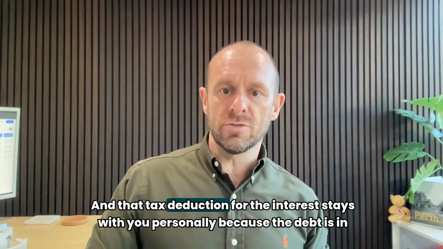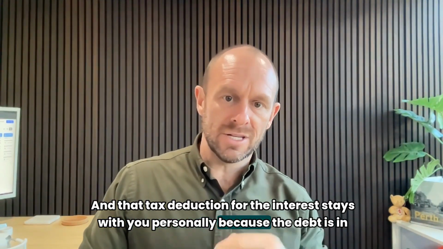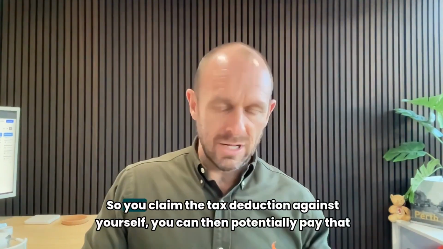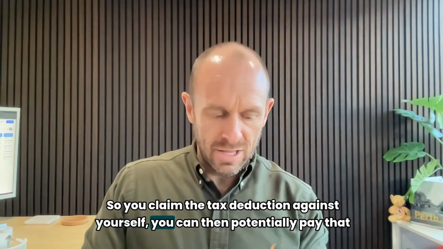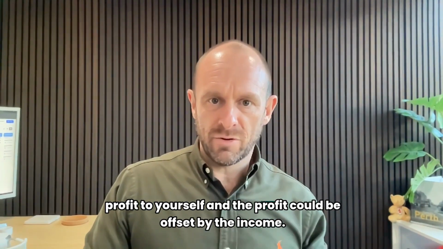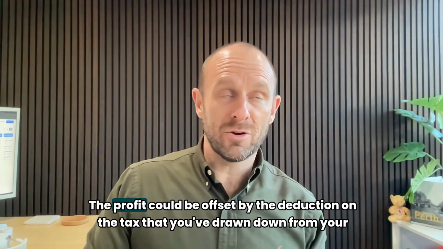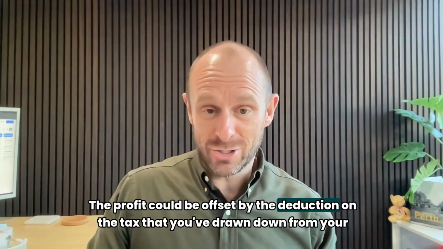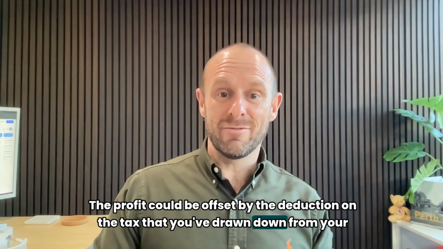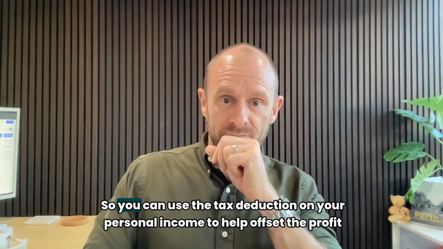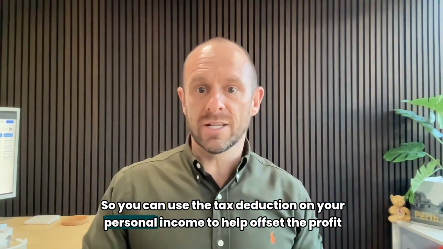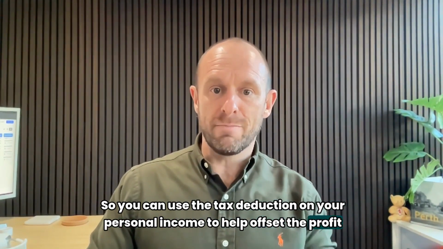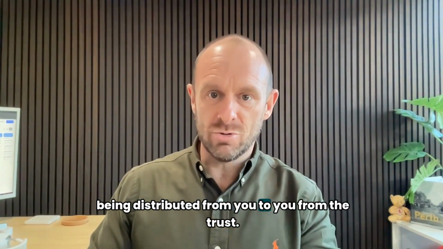And that tax deduction for the interest stays with you personally because the debt is in your name. So you claim the tax deduction against yourself. You could then potentially pay that profit to yourself, and the profit could be offset by the deduction on the interest you've drawn down from your personal loan. So you can use the tax deduction on your personal income to help offset the profit being distributed from the trust to you.